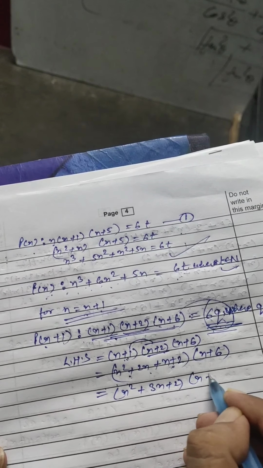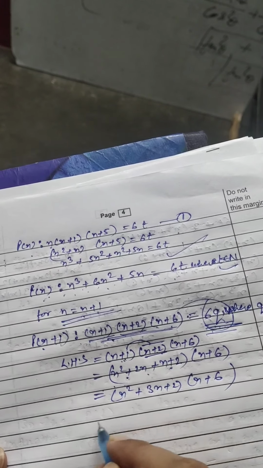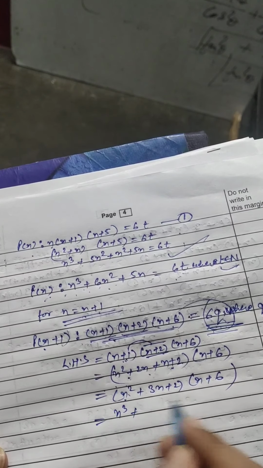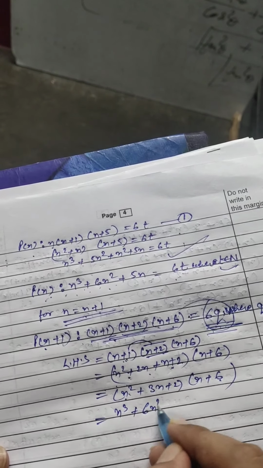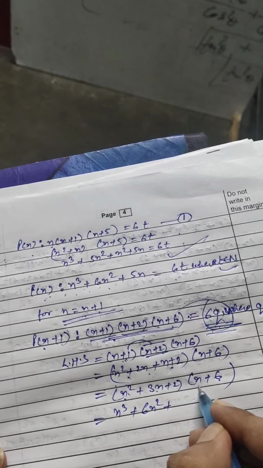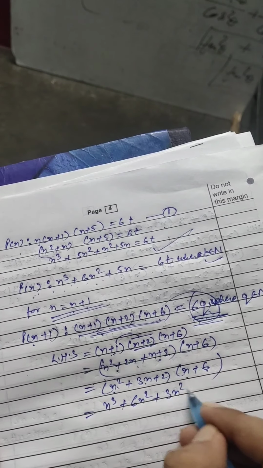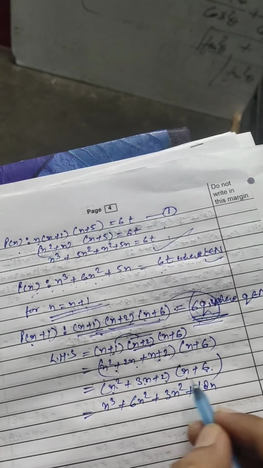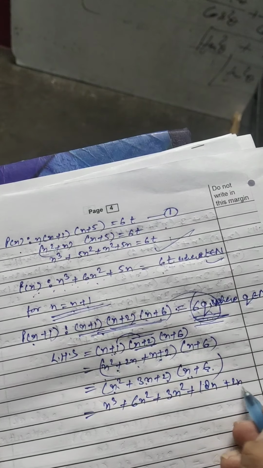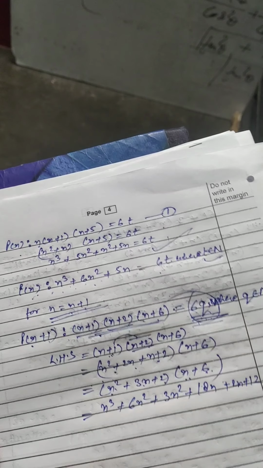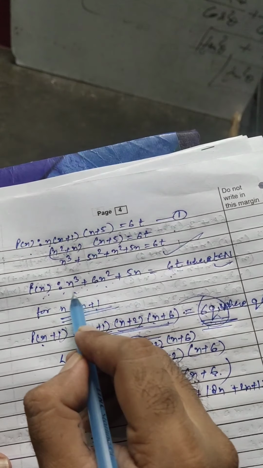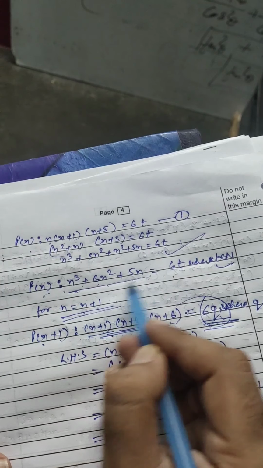So now students, we have n square plus 2n plus n means 3n plus 2, and now it's n plus 6. Now multiply it, n square multiplied by n, this is n cube, plus n square multiplied by 6n square, and plus 3n multiplied by n, this is 3n square, plus 3n multiplied by 6, it's 18n, and plus 2n, and plus 12. Okay, now students, see here, actually we can arrange this part.